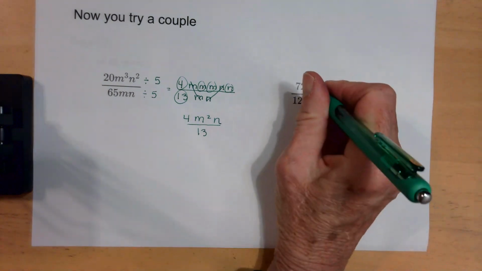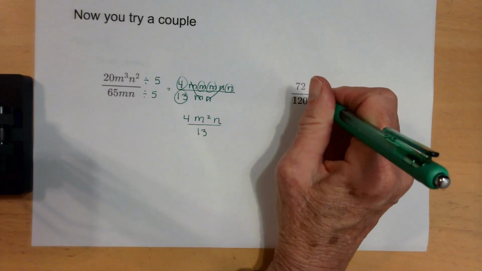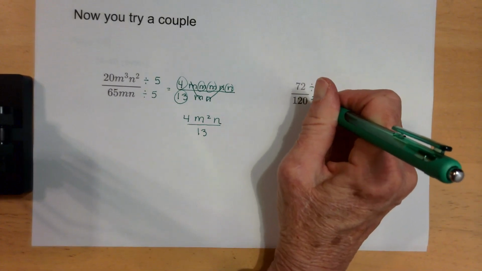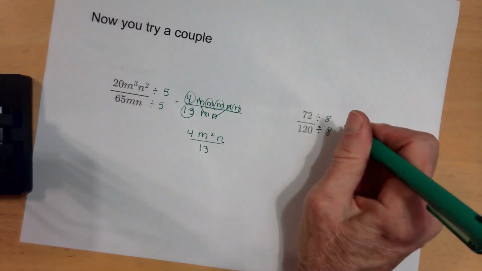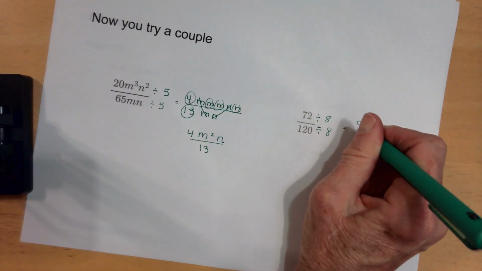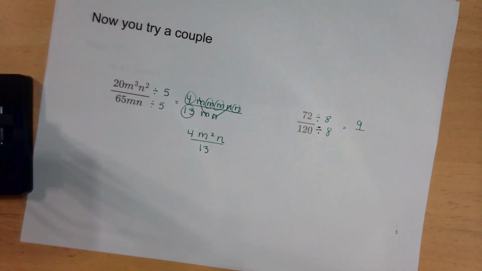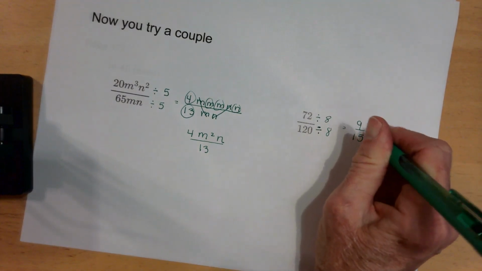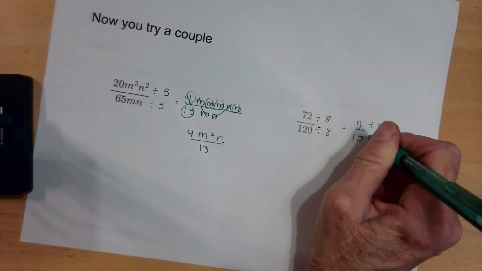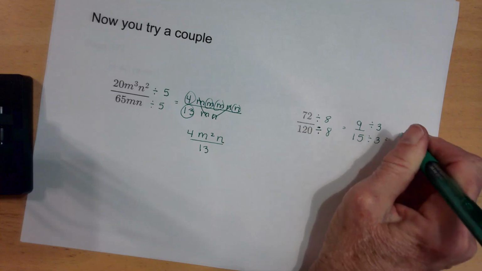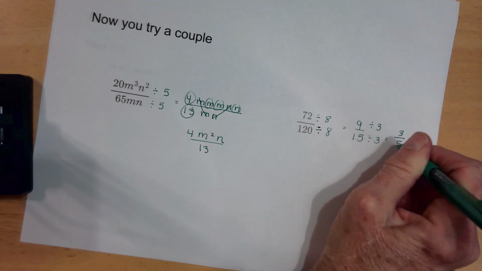Let's try it with just, I know that 8 will go into both of them, so we might have to reduce it and reduce it again. Or you could do a factor tree and find the greatest common factor. So that's going to give me 9 over 15. But if you look at 9 and 15, I can divide the top and the bottom by 3 here. So I've got to keep going till I get 3 over 5.